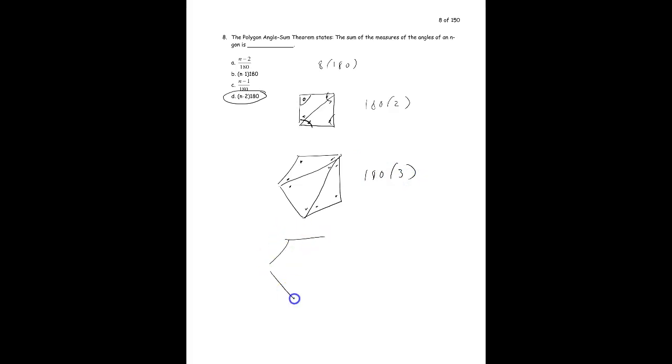And we'll just do one last one here, the hexagon. Pick a vertex, draw on all the triangles. Here we can see it splits into 4 triangles, where we add up all these 180s to get the sum of the interior angles. 180 times 4. The number of sides here is 4, here is 5, here is 6. So hopefully you can see the pattern here that for any n-gon, we're going to get 180 times the number of sides minus 2.